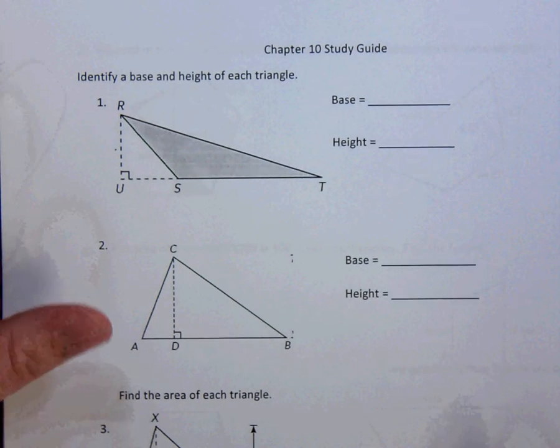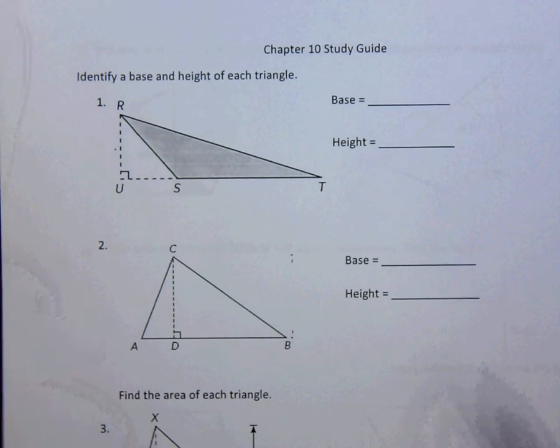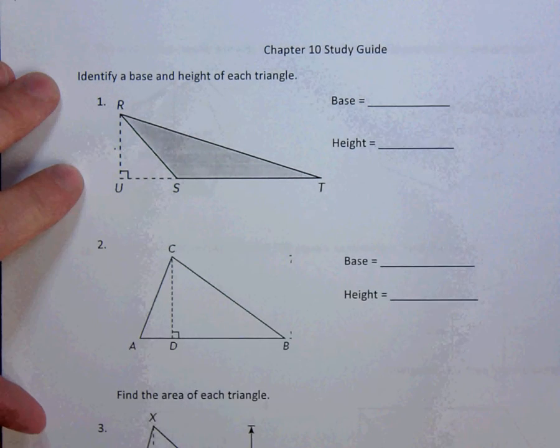We're going to do the Chapter 10 study guide, and I'm going to go over every question, maybe some potential pitfalls, and hopefully we'll be better prepared to take our test tomorrow. So number one, identify the base and the height of each triangle.